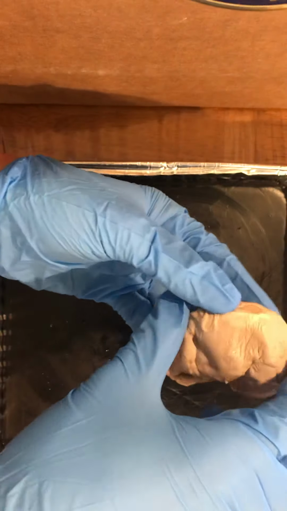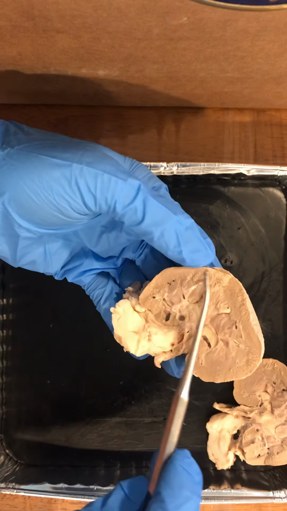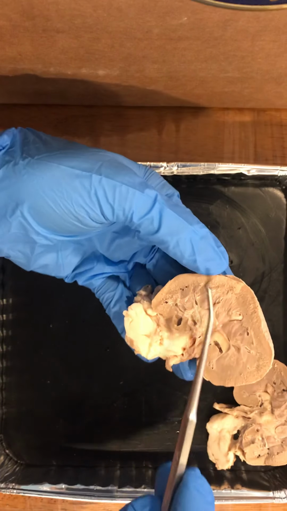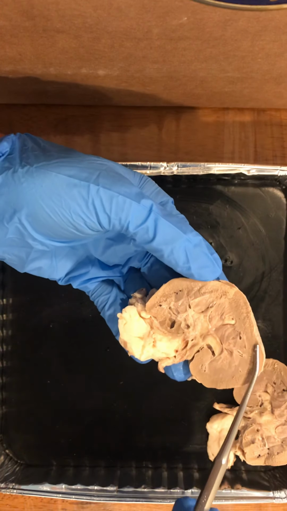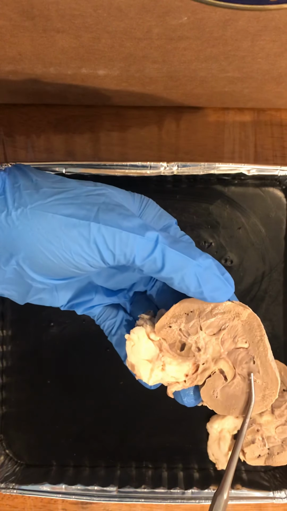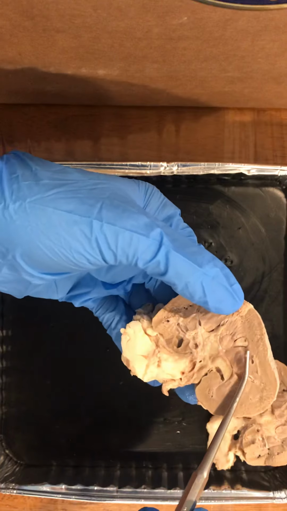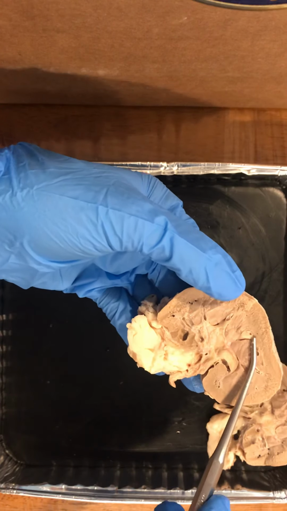I made my frontal section through the kidney, and I was able to locate the cortex and the medulla. The renal cortex is the outer portion of the kidney between the capsule and the medulla, and the renal medulla is the innermost part of the kidney, and it is split into renal pyramids. Right here is the renal pyramid that I was able to see the most.